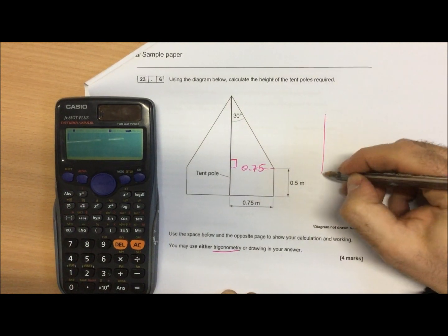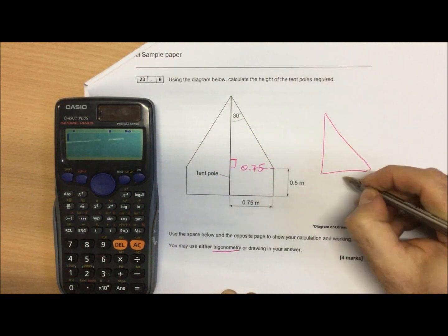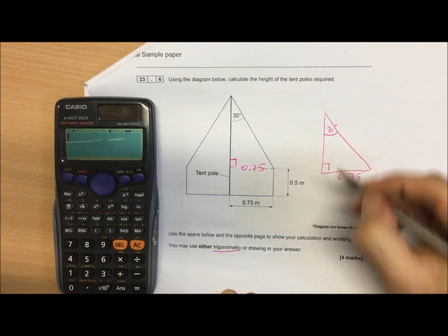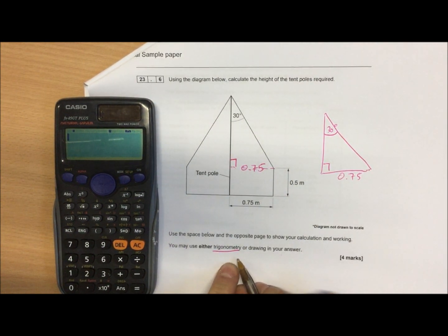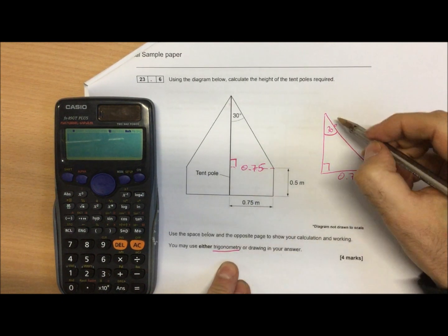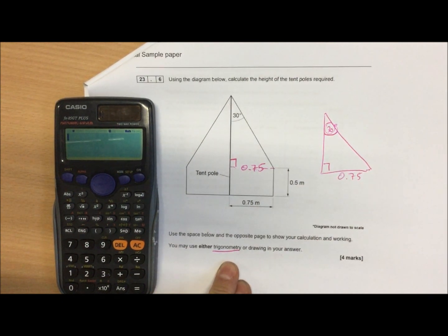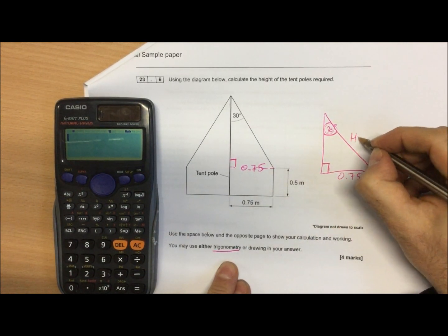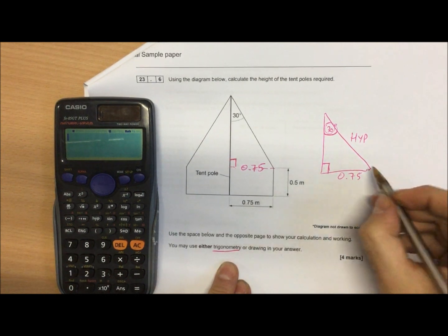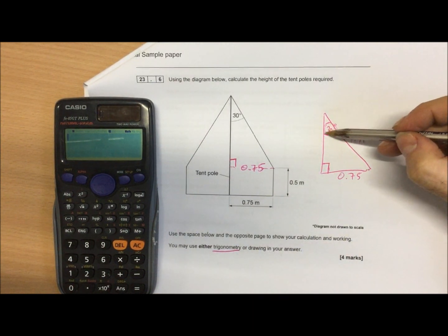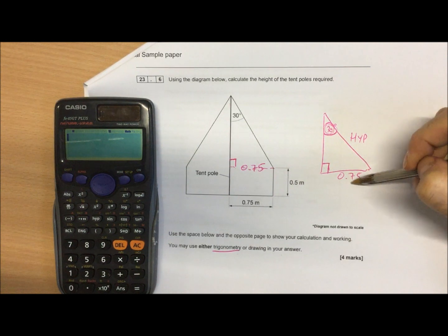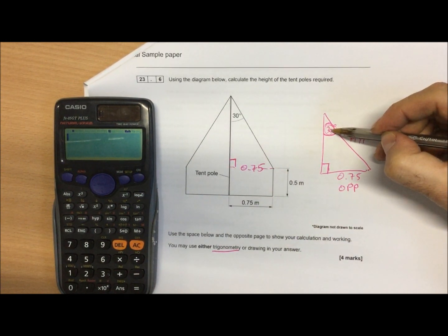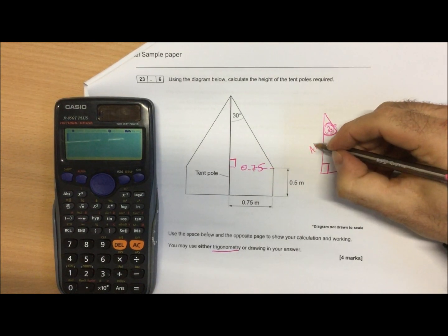So I'm just going to do a quick sketch over here just to separate it. So 0.75, I've been given 30 degrees, and this is my right angle. For trigonometry to work, we have to name our sides, and it's always in relation to the angle that we're given. Right angle triangle, opposite the right angle, is always the longest side. This is the hypotenuse. I'm just going to shorten that. In relation to this angle, 0.75 is our opposite side. And then whatever's left over is the adjacent one.